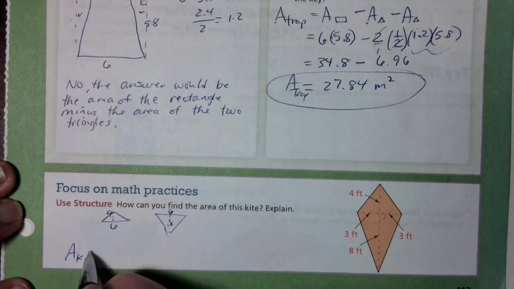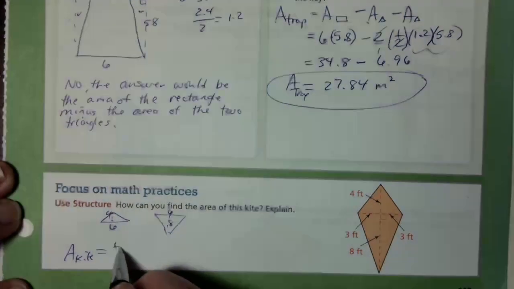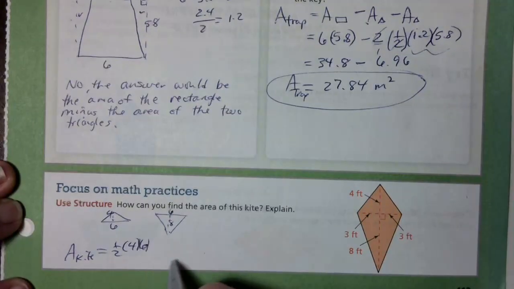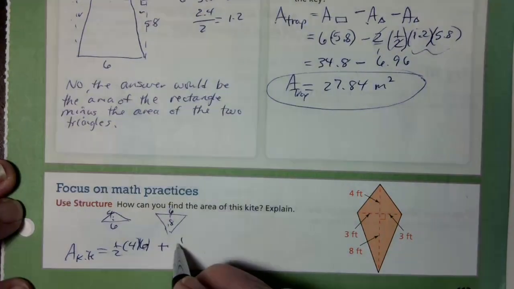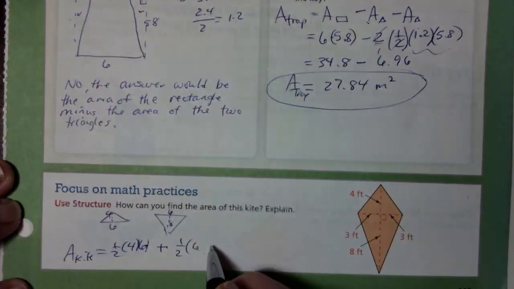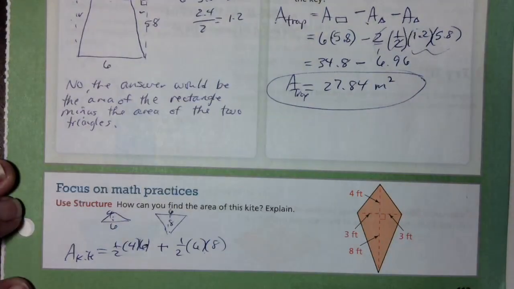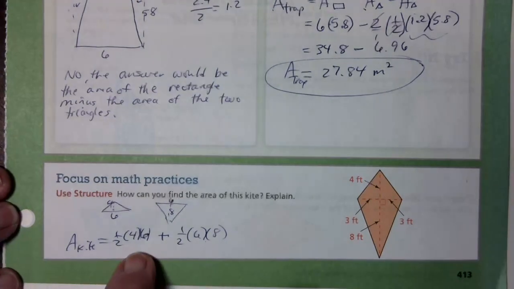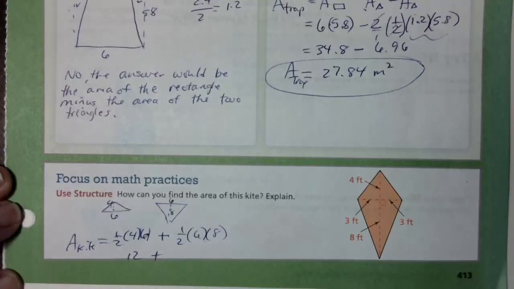Okay, so the area of the kite is going to be 1/2 times 4 times 6 plus 1/2 times 6 times 8. This triangle plus this triangle. Well, multiplication fact says that 4 times 6 is 24 and half of 24 is 12, so that comes out to be 12.